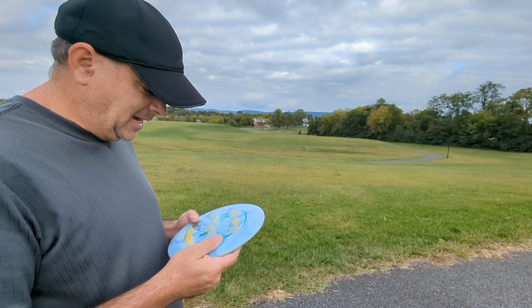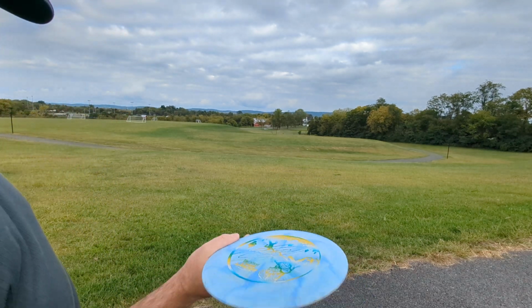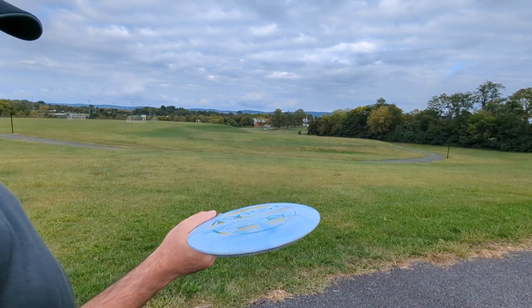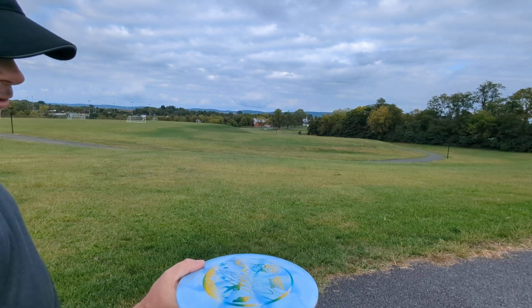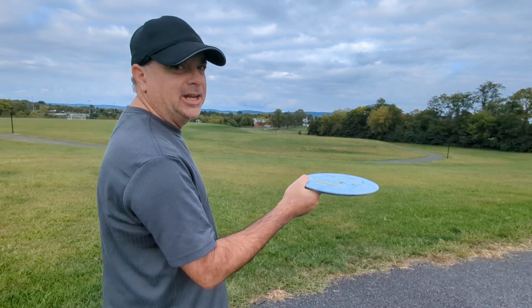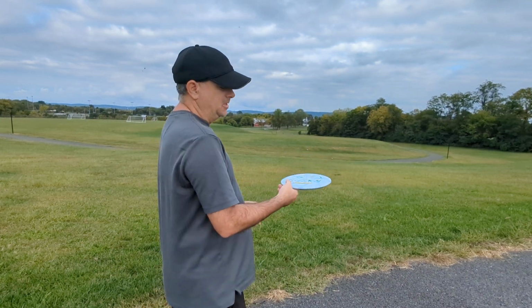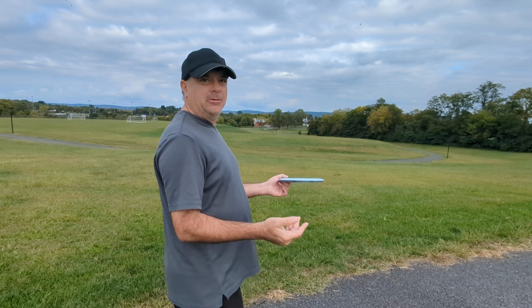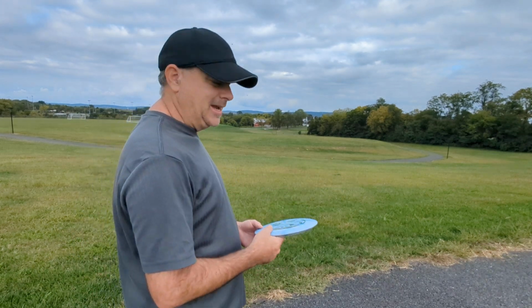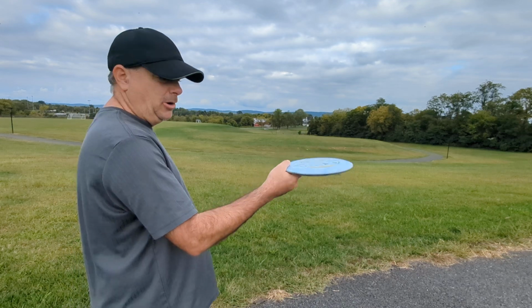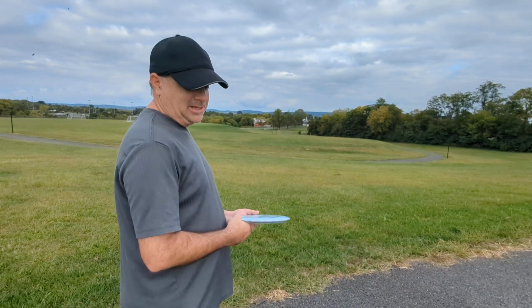6, 6, -3, 1. So this is a kind of a mid-range fairway control driver in the middle there. Should go pretty straight, only a 1 fade, and it should turn over a little bit. But it's new. It's not broken in. Now, discs that aren't broken in tend to not turn over as much. So if you see a -3 number and it's just not turning over for you, just play with it, hit some trees, and eventually it'll get worn in, and discs tend to get more flippy. That's why I like DX plastic.